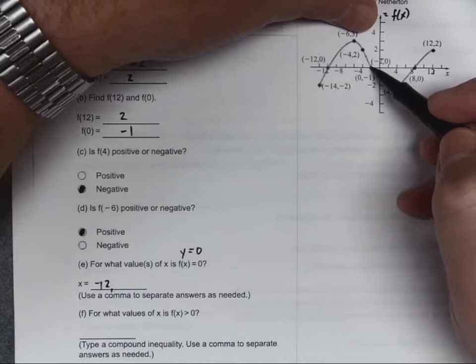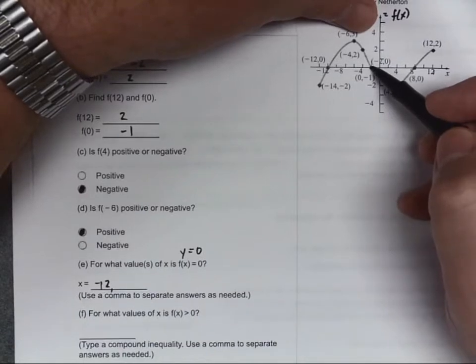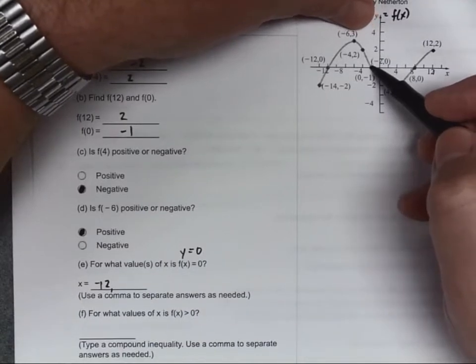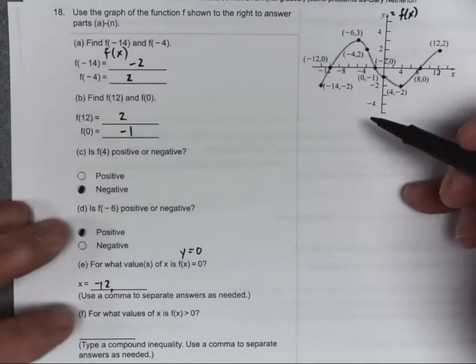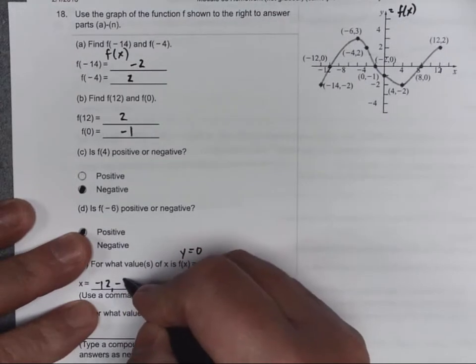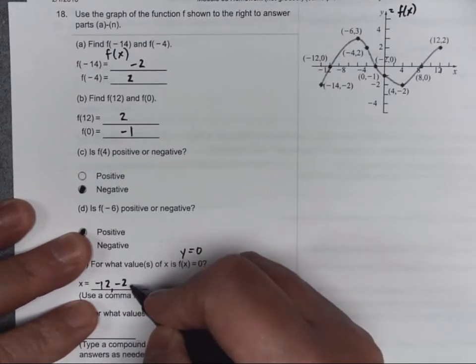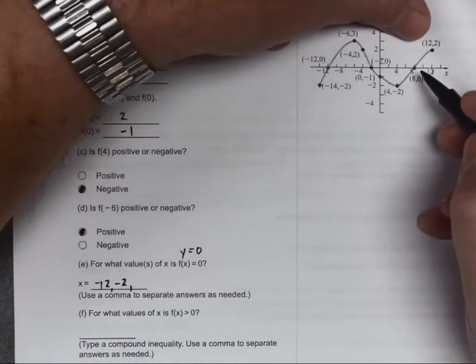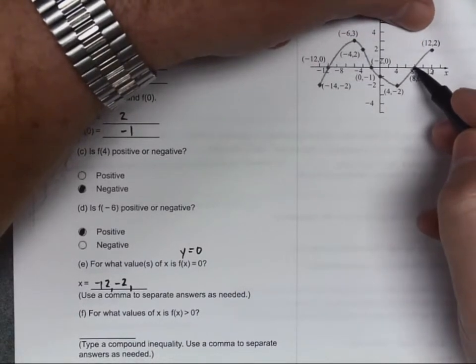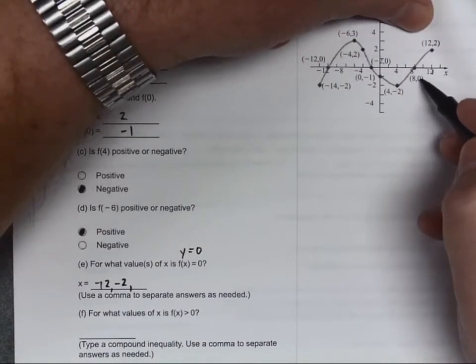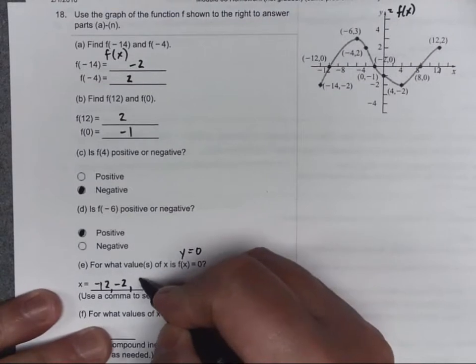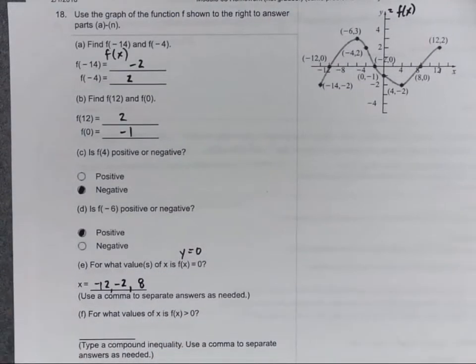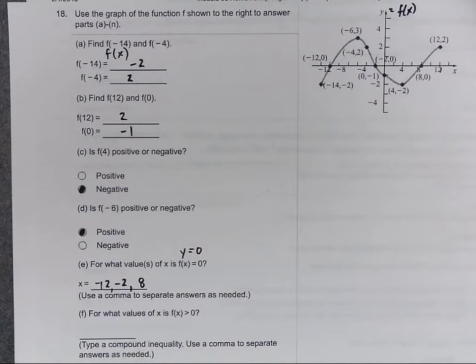Matter of fact, if I keep checking, I go to this point here. At this point here, the function is 0 because y is 0. And it looks like that point is -2, 0. So when x is -2, the function is 0. And there's actually a third point where the function is 0 right here. See, you see here, my y is 0, which means the function is 0. That happens when x is 8. So there are actually 3 values of x where the function is 0.